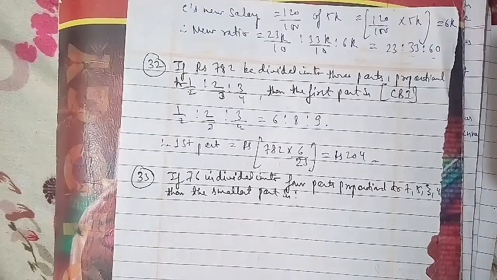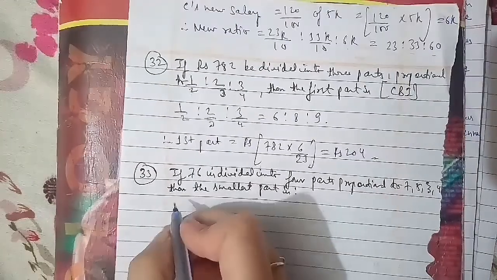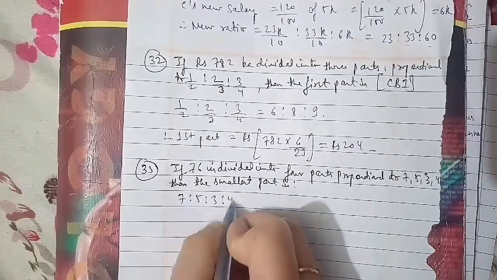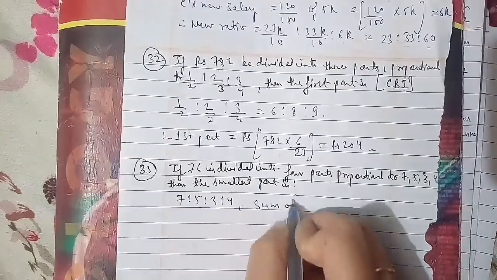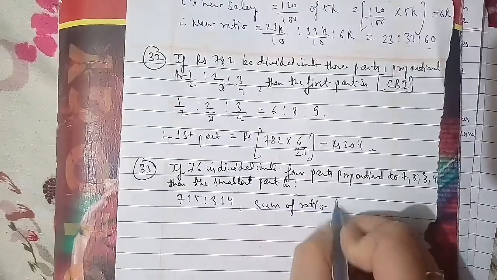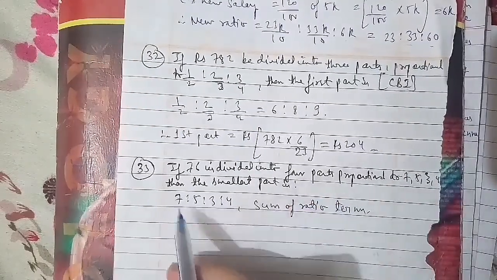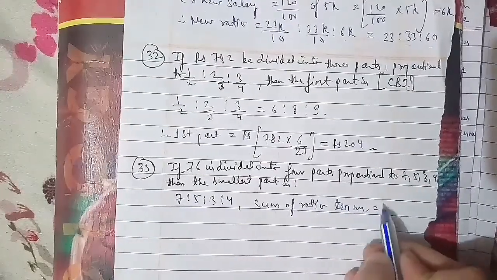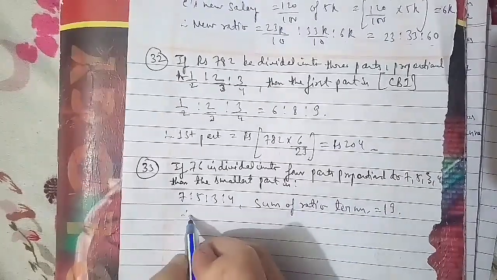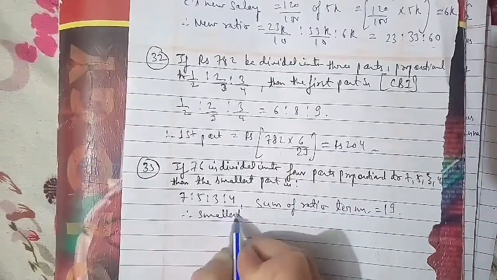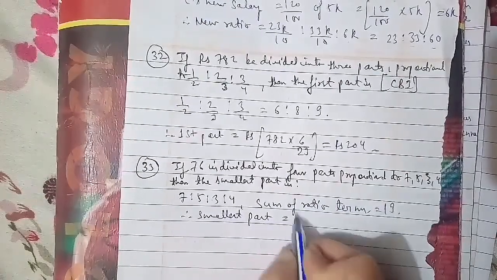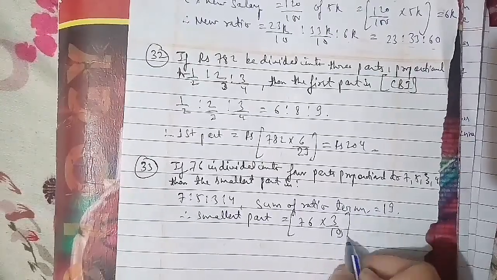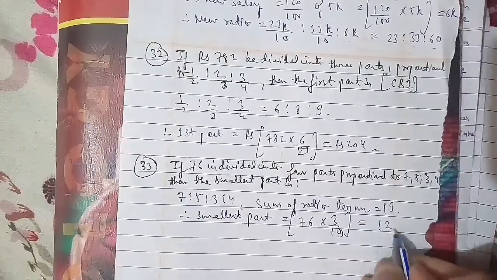So given ratio we get 7 ratio 5 ratio 3 ratio 4, and the sum of ratio terms: 7 plus 5 is 12, plus 3 is 15, plus 4 is 19. So it will be 19. So smallest part equals 76 into 3 by 19, which is 12.